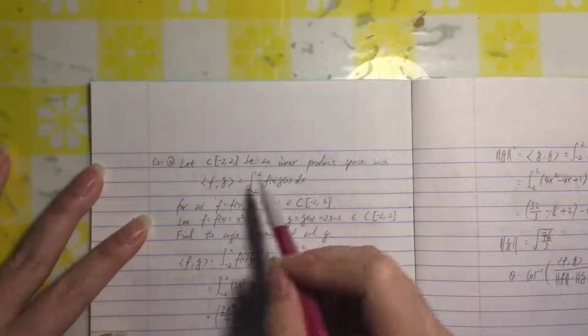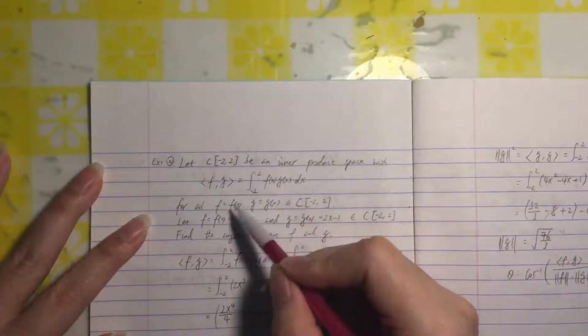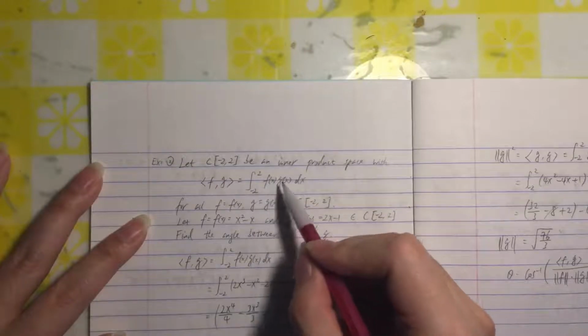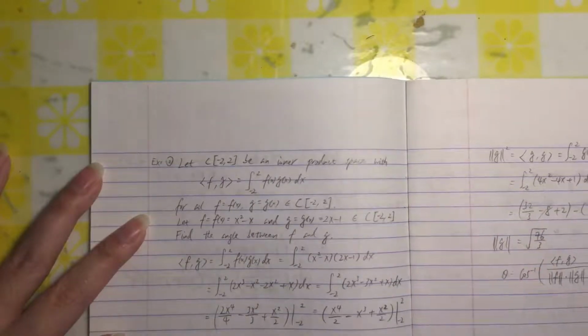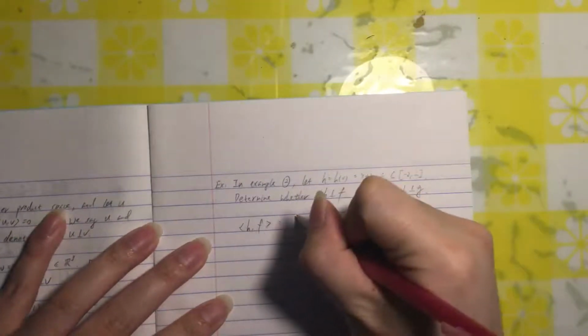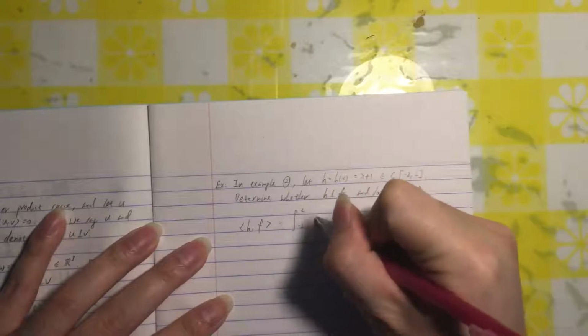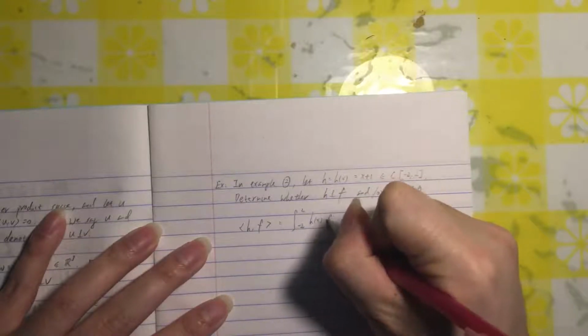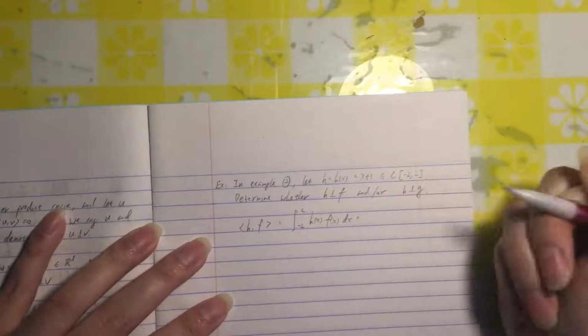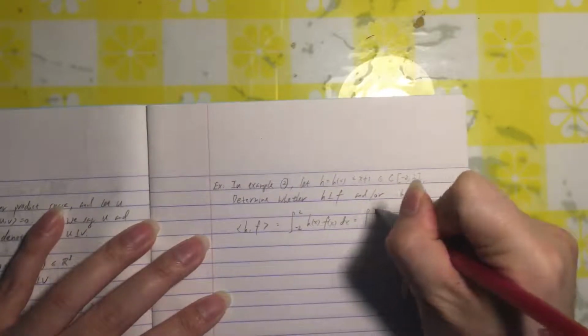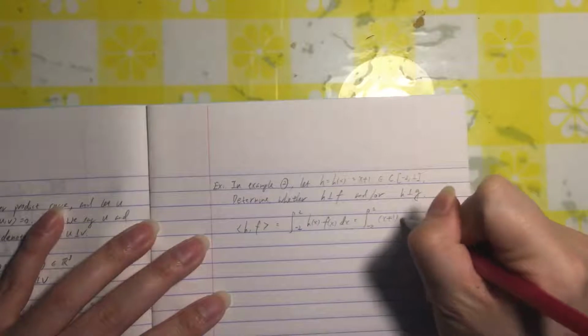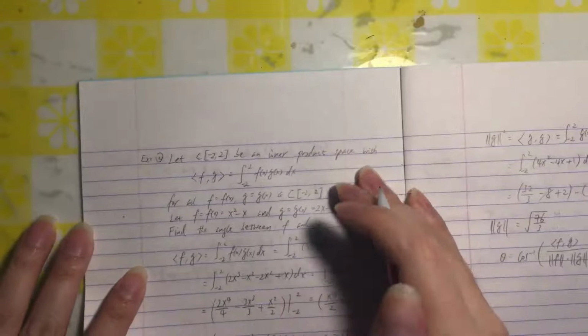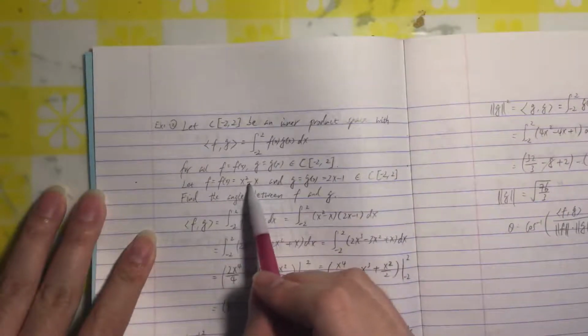Now, how can we find the inner product here? In example 2, the inner product of f comma g is defined as the integral from -2 to 2 of f of x times g of x dx. So for the inner product of h comma f, we take the integral from -2 to 2 of h of x times f of x dx. Here, h of x is x plus 1. f of x, in example 2, is x squared minus x.